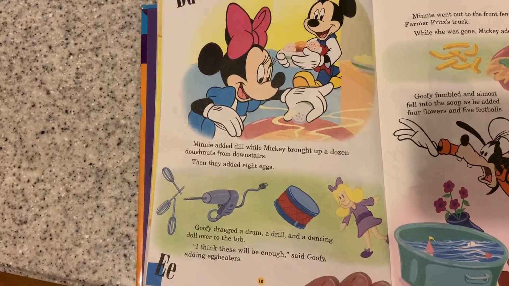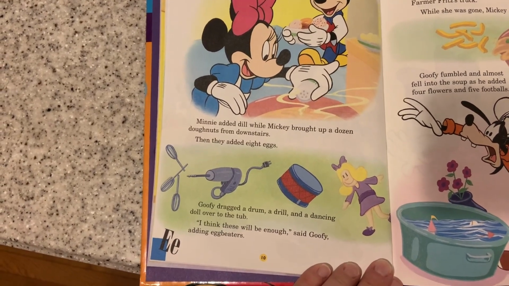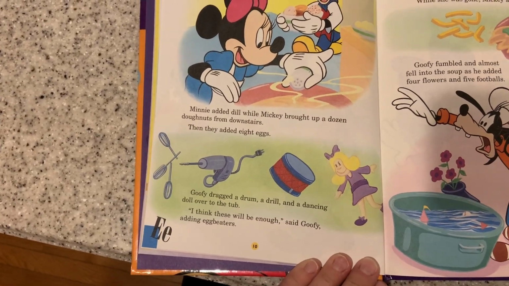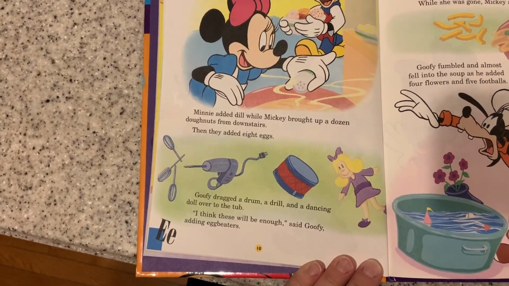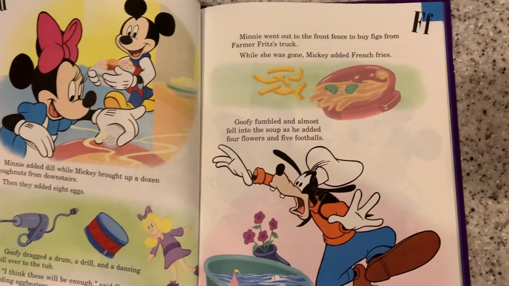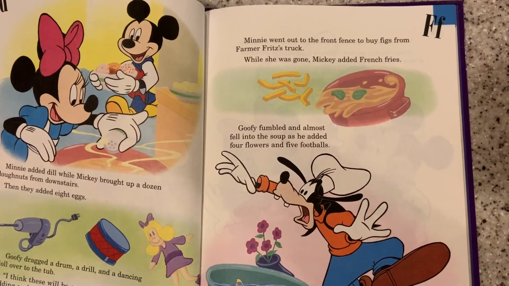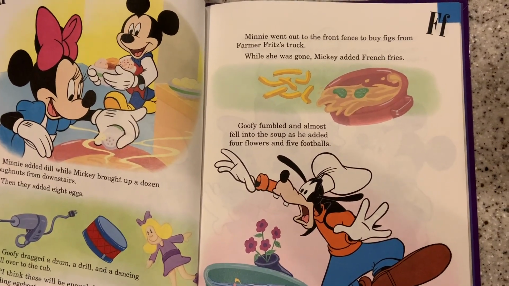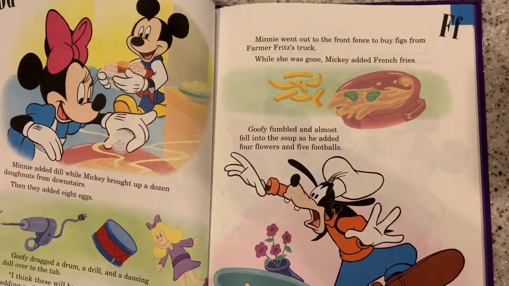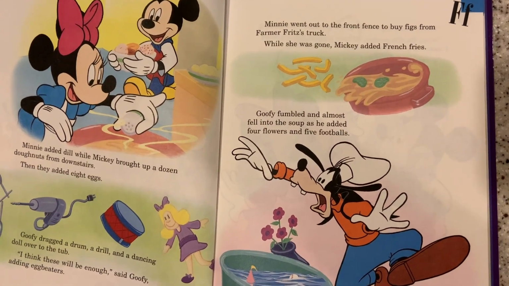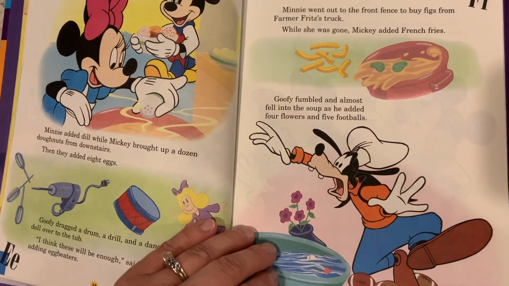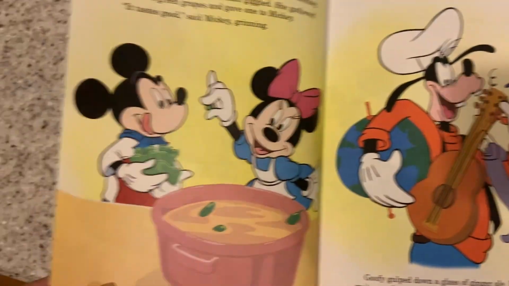Then he added 8 eggs. Goofy dragged a drum, a drill, and a dancing doll over to the tub. "I think these will be enough," said Goofy, adding egg beaters. Minnie went out to the front fence to buy figs from Farmer Fritz's truck. While she was gone, Mickey added French fries. Goofy fumbled and almost fell into the soup as he added 4 flowers and 5 footballs.